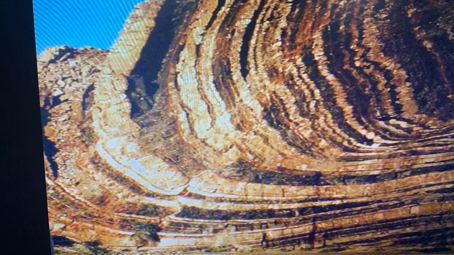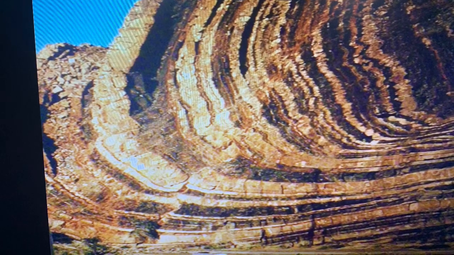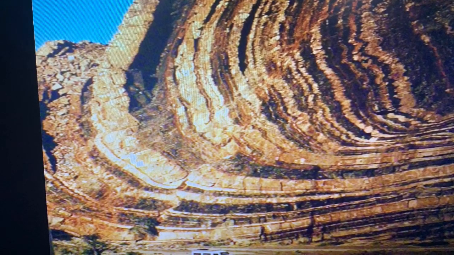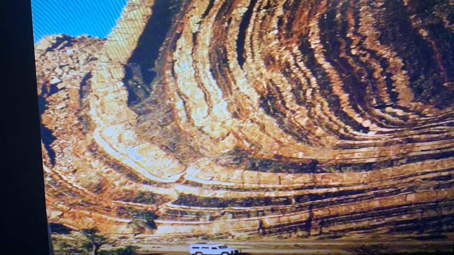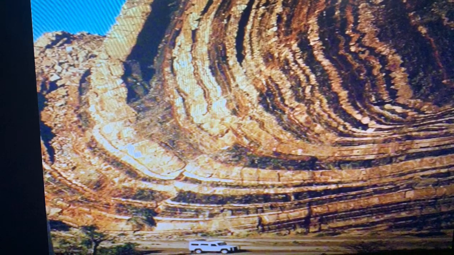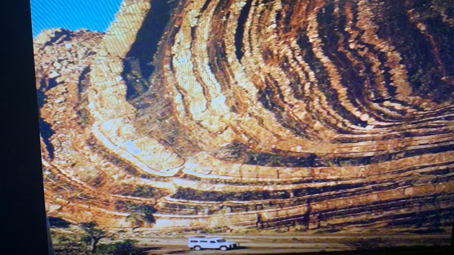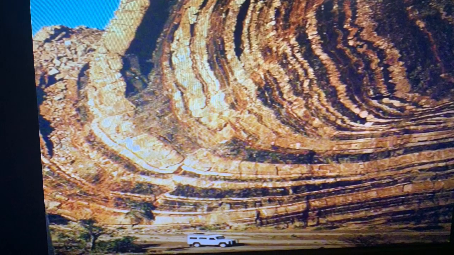Just for reference sake, if you look down at the bottom, you'll actually see a small little card, to give you an idea of the scale of what it is that we're looking at. Okay, obviously this layer was buried deep below the earth where the temperatures and the pressures would allow something like this to happen.